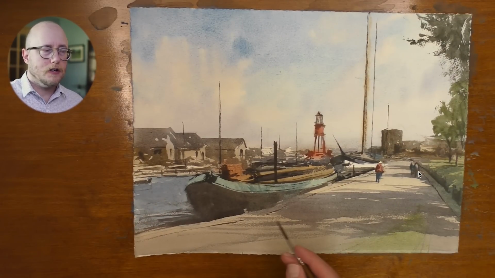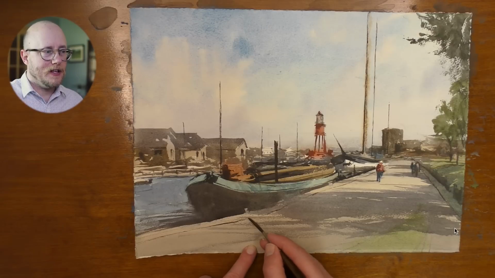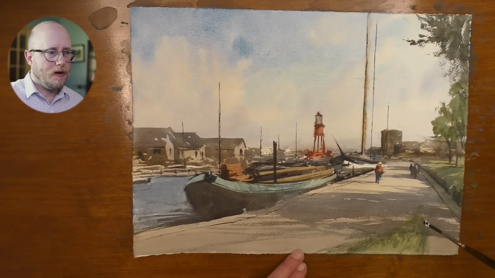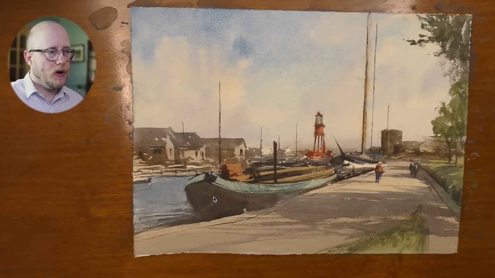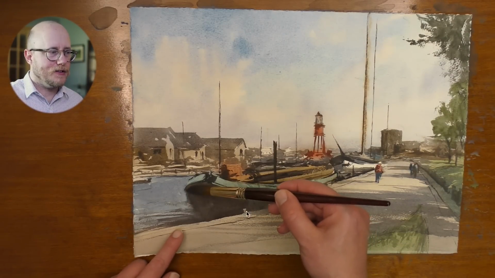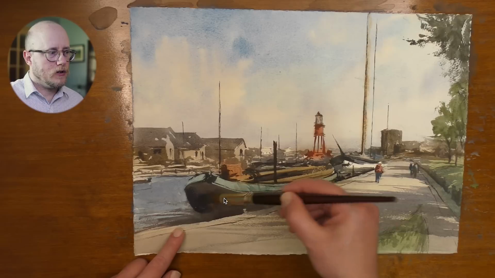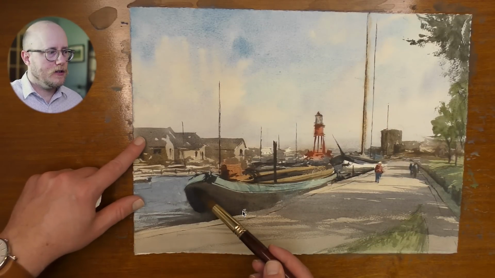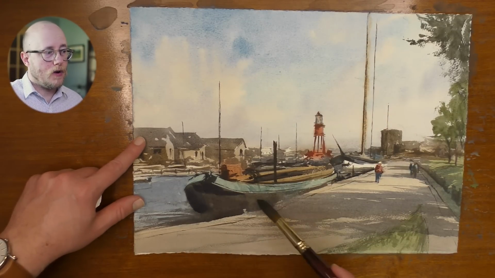It shows you where to look, it guides your eye around the scene, and we are quickly approaching the end here. I wanted to put a little bit more value on the grass there, to do the same light side, shadow side feeling. This boat needed a little more value to really help that stand out. And so I'm using my larger round brush, and I'm using a mixture of neutral tint, raw sienna, raw umber.